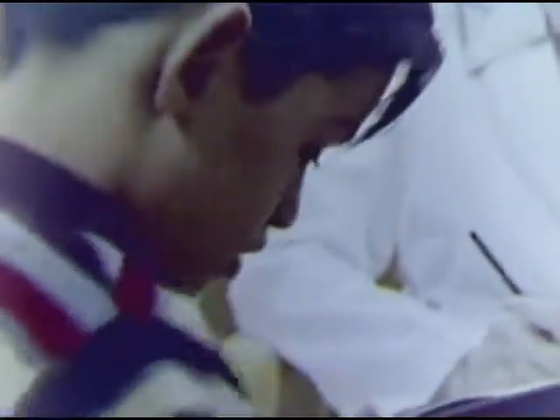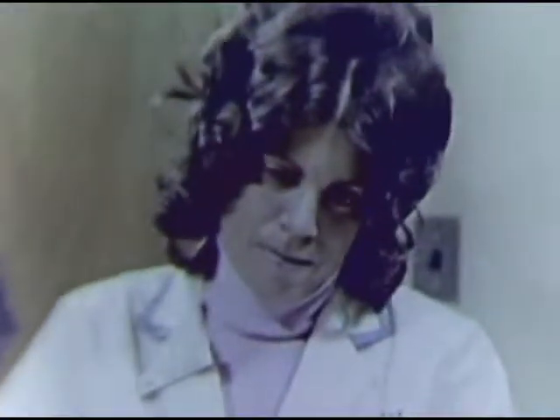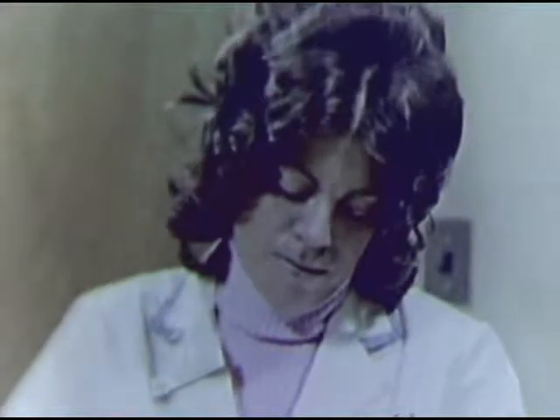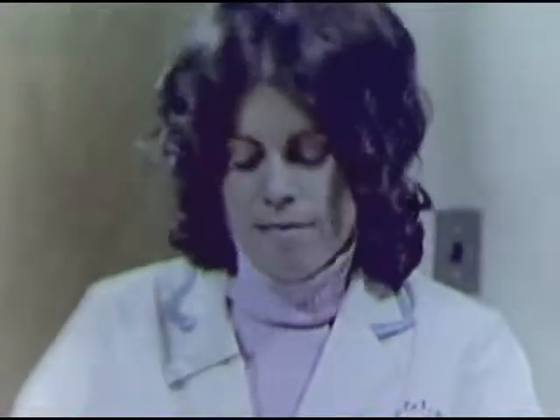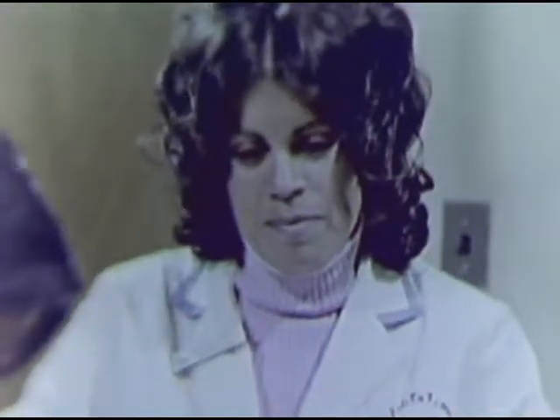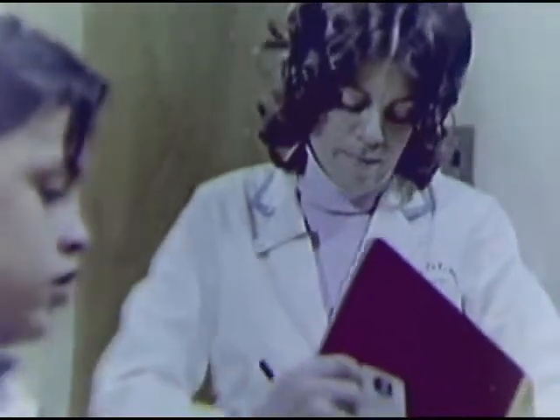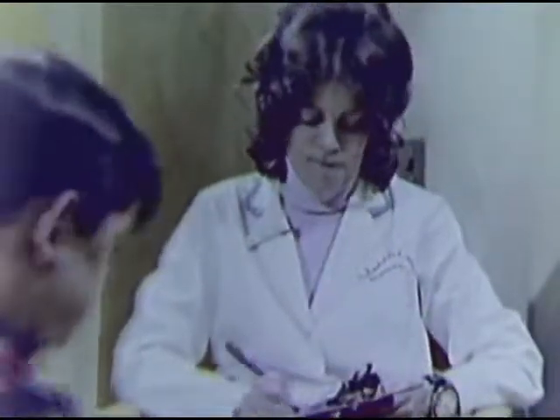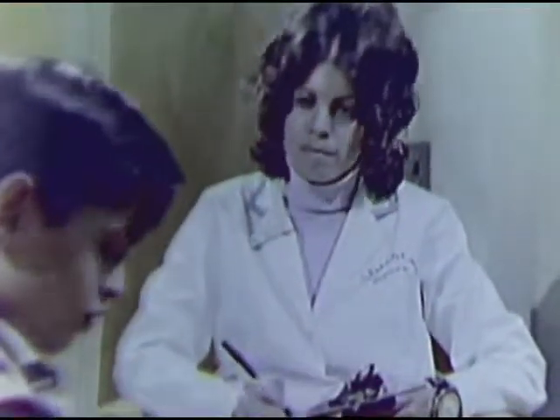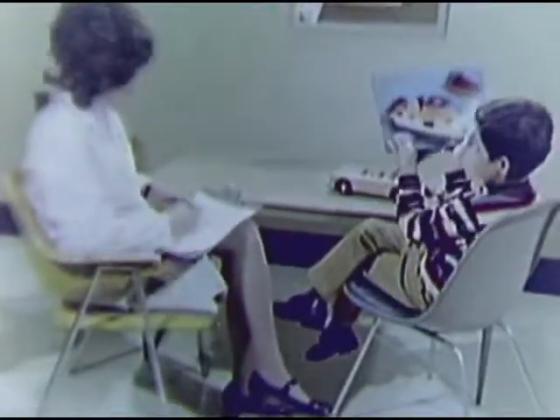We try to pinpoint specific behaviors that are barriers to language learning or useful for it. In this pre-base rate observation, the clinician records a sequence of events. What's the child doing? What's happening? From this record and from the information sources, the clinician makes decisions about where to start.